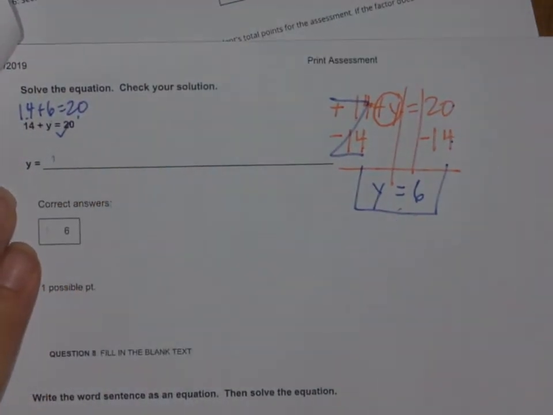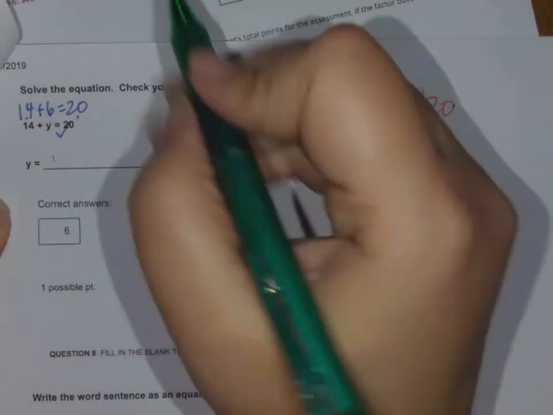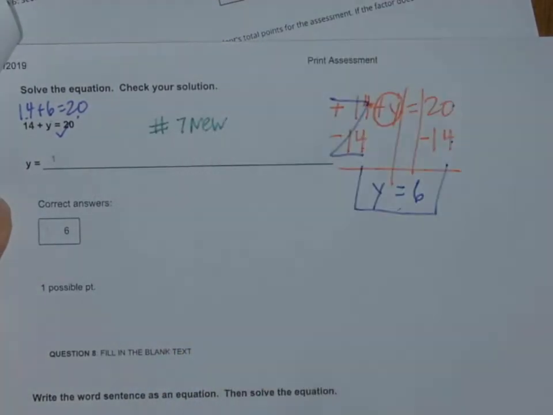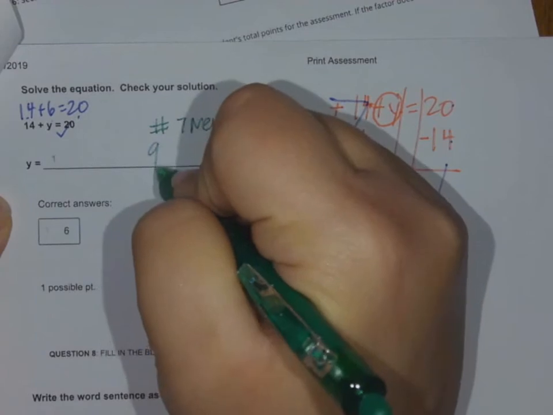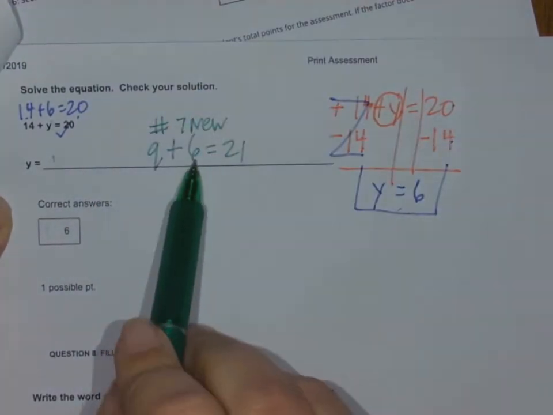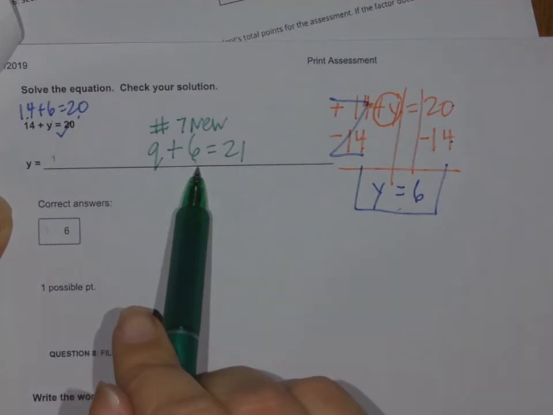Okay, if you missed number 7, then I would like you to solve this equation. So this is number 7, new. Go ahead and do q plus 6 equals 21. Go ahead and solve this equation if you missed number 7.